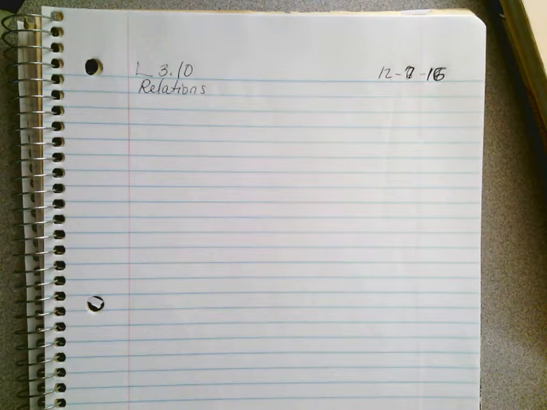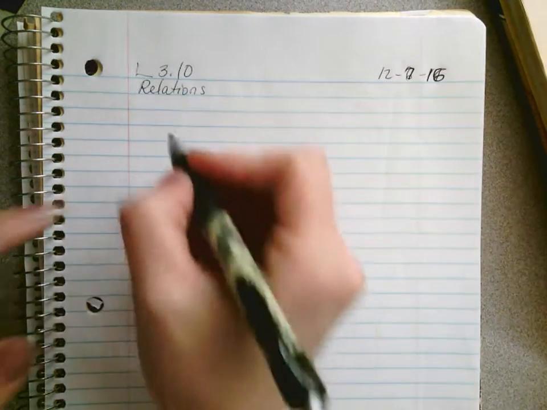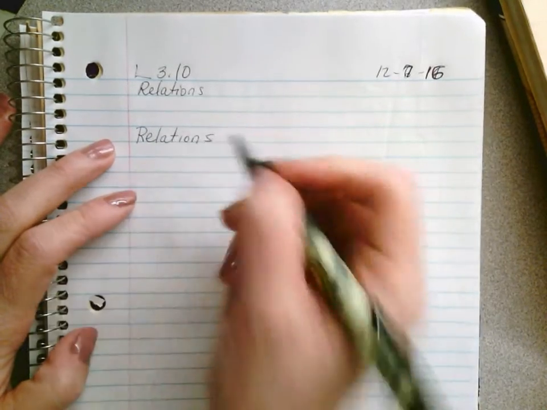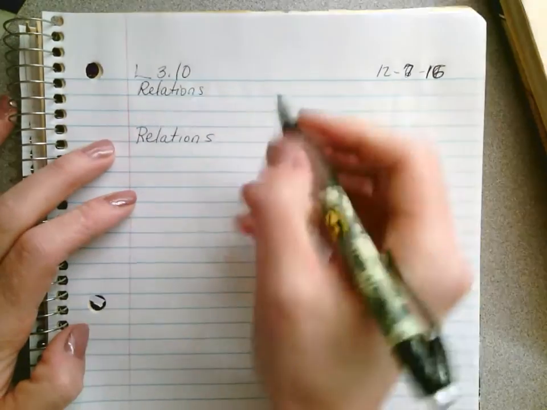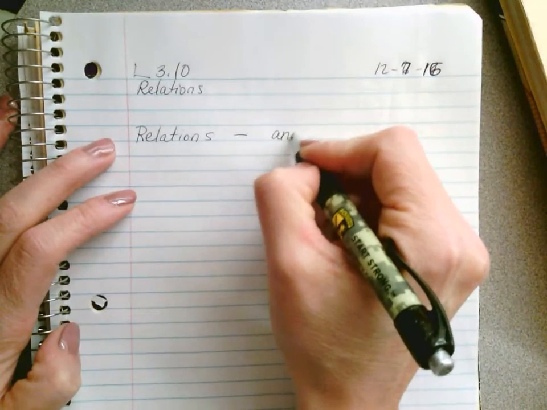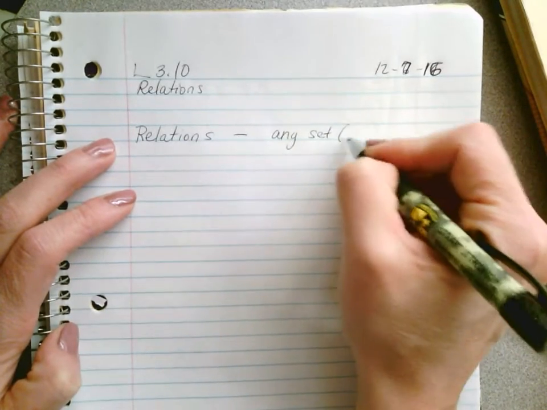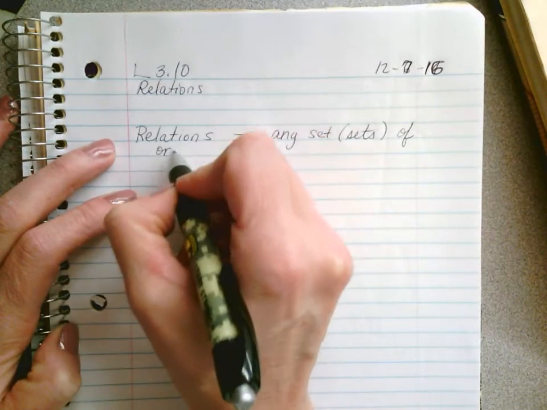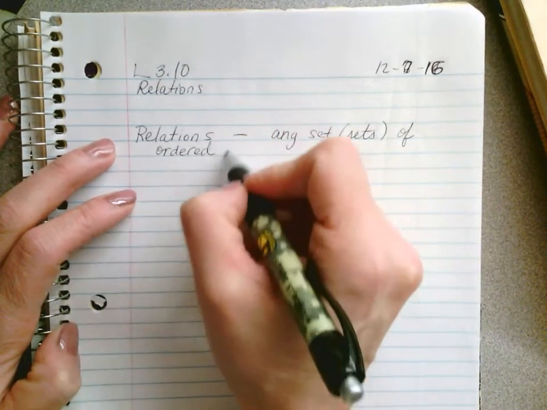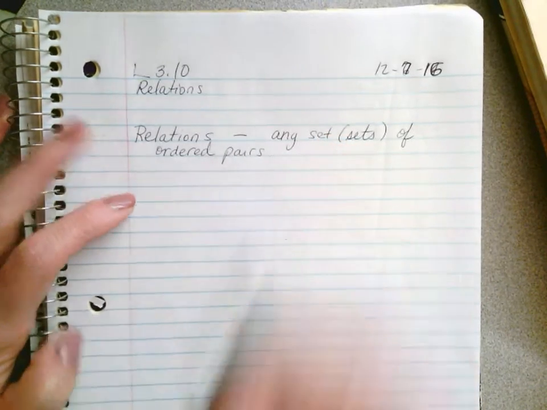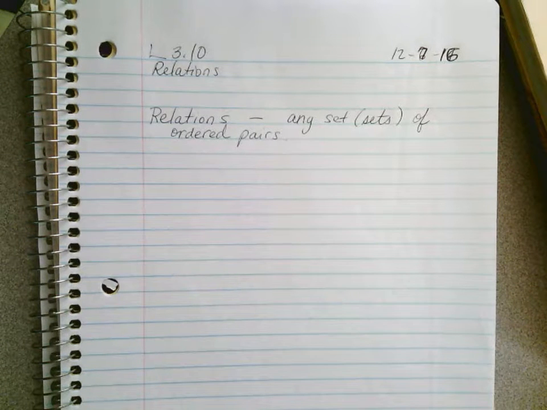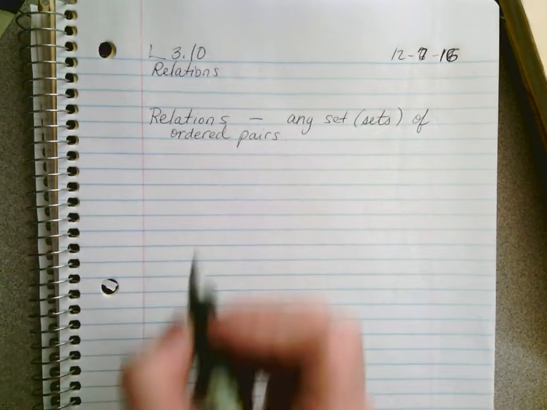Numbers that are involved with other numbers are called relations. Okay, the book definition simply says any set or sets of ordered pairs. And for sake of argument, I want to discuss the numbers that we threw at each other up there for just a brief second.